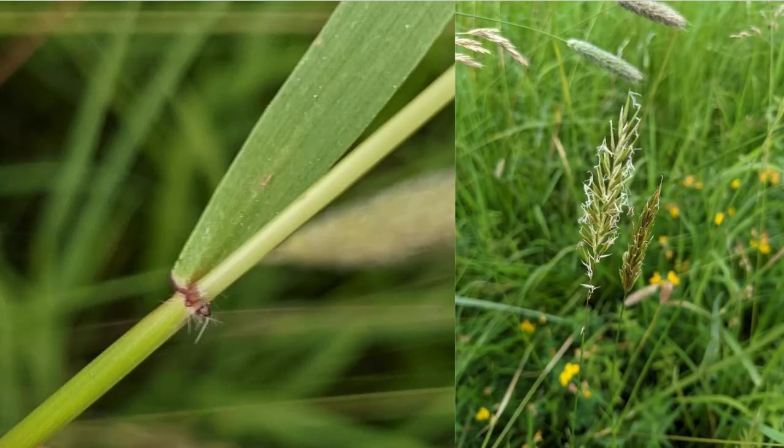This is a close-up of a sweet vernal grass ligule and auricle. Now you can see that it wraps around there, but it doesn't wrap all the way, so there's a gap here. And there's quite big, furry hairs on this sheath and on the stem. And this is the flower head of the sweet vernal grass. And try not to get this confused with crested dogtail, because they are quite similar.